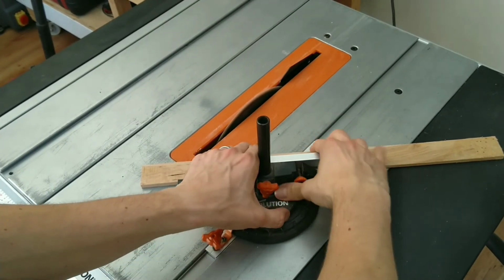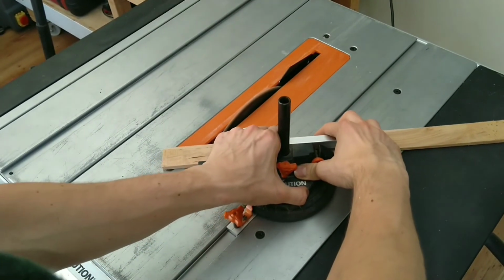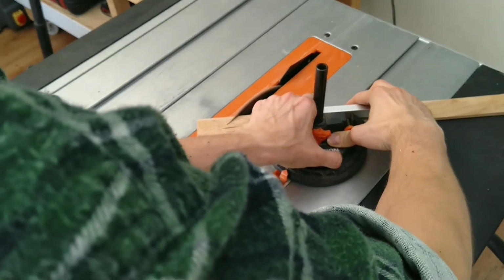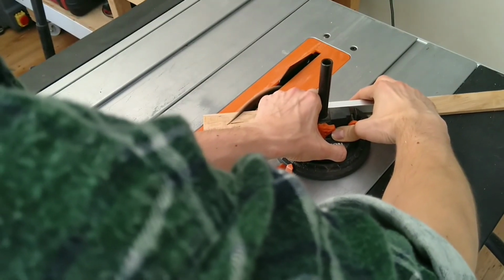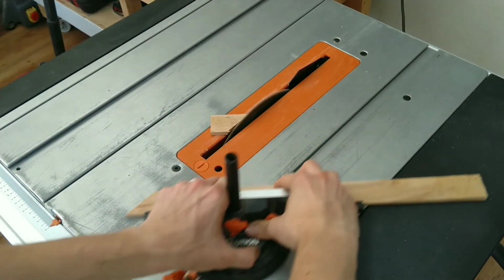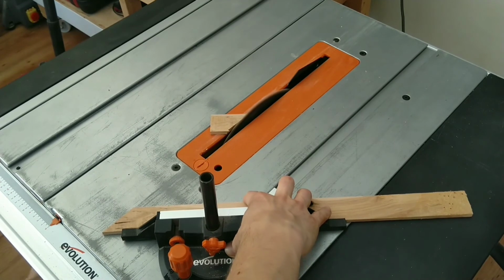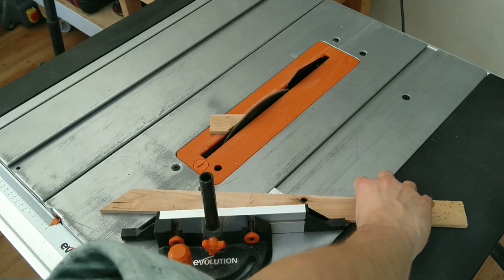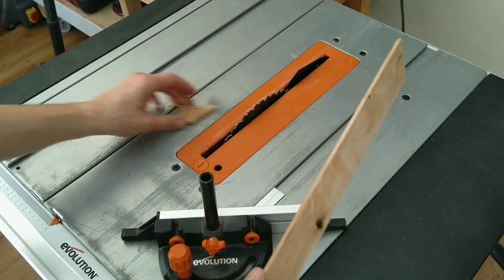Okay, so firm grip on the wood there. Please believe me when I say that my hand is nowhere near as close to the blade as it looks. That's a trick of the camera. And that's that. A perfect 45-degree angle on the table saw mitre gauge.